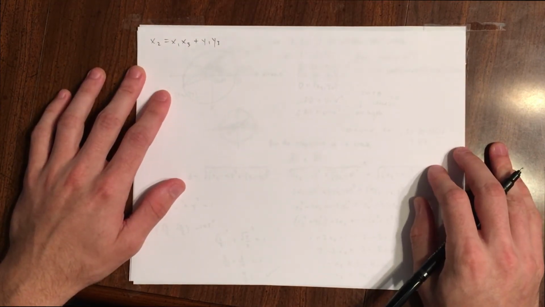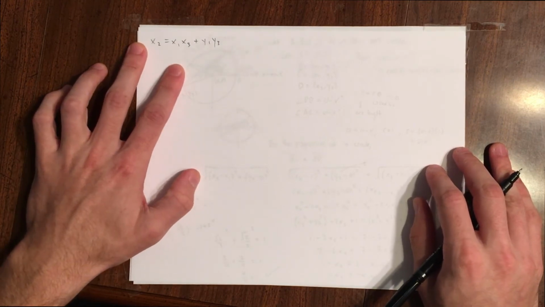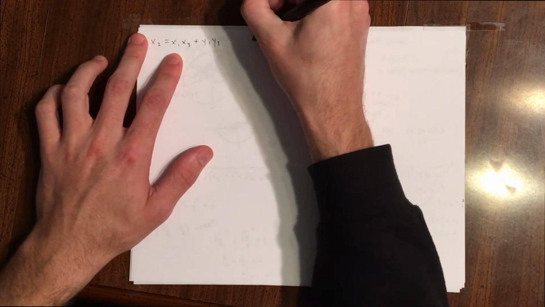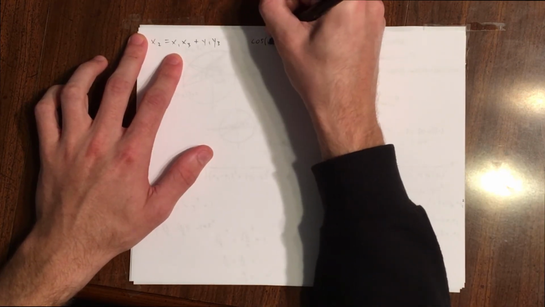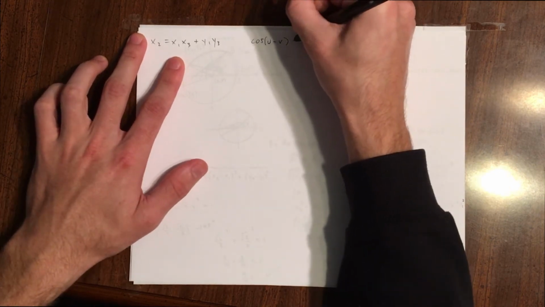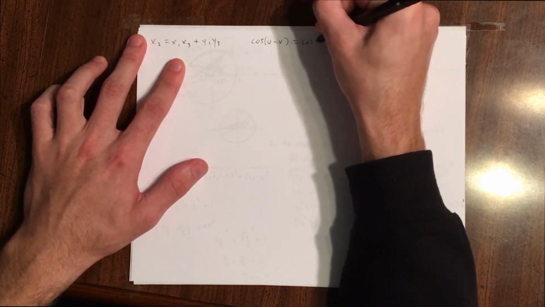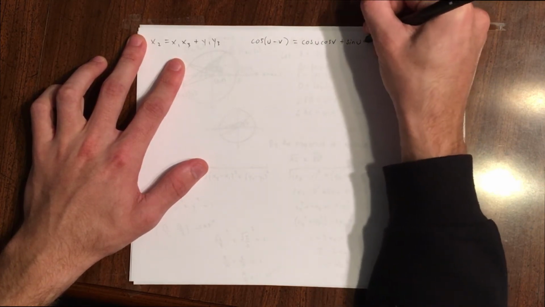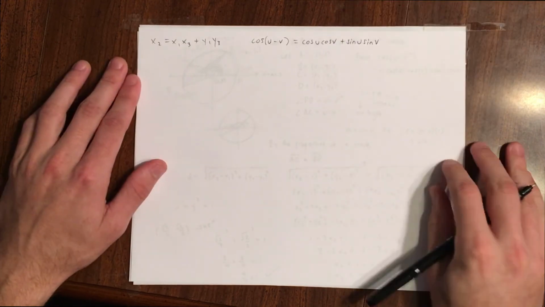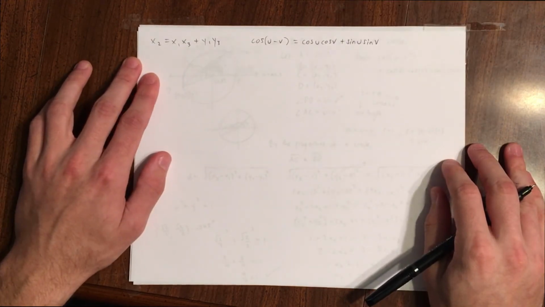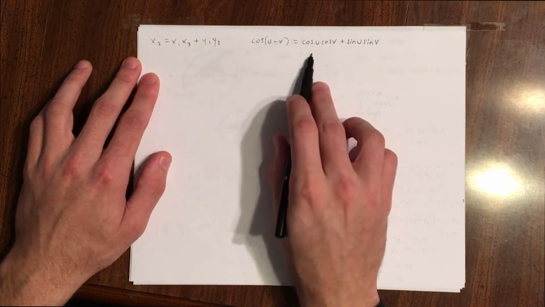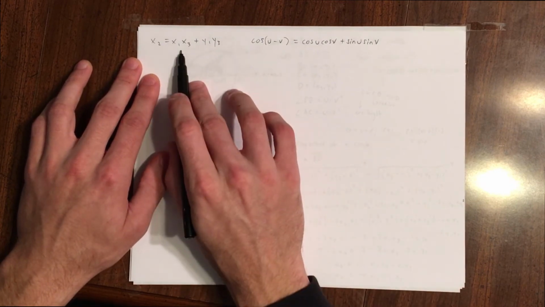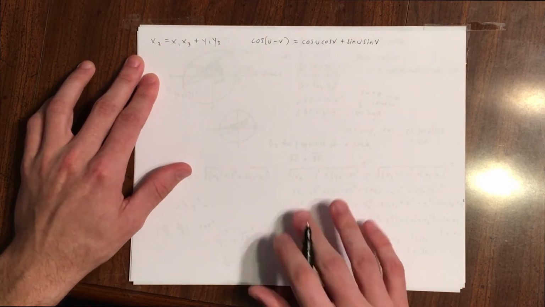Well, what do we do from here? There's certainly nothing we can do that can simplify these x's in some ways, but it might help to look at what we were trying to prove in the first place. We were trying to prove that cosine of u minus v is equal to cosine of u times cosine of v plus sine of u sine of v. All right, well, these are starting to look pretty similar, but how do we know that we can convert from here to there? Well, to do that, we're gonna have to look at a picture again.